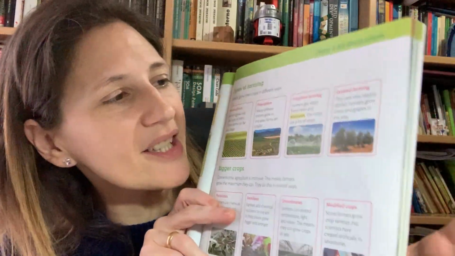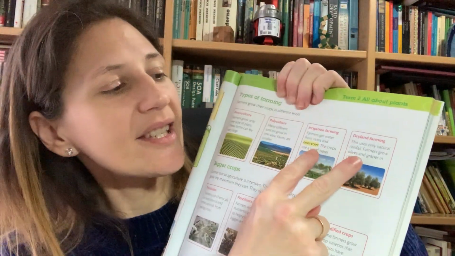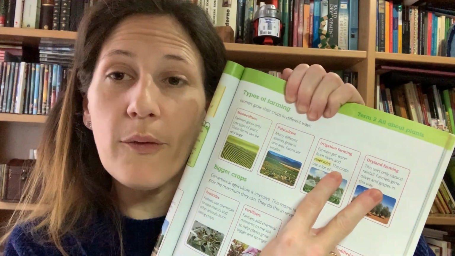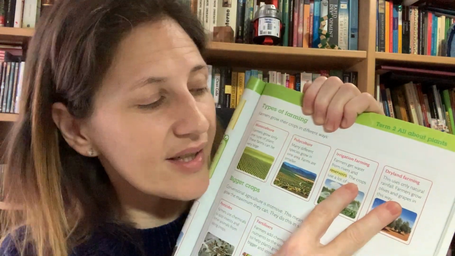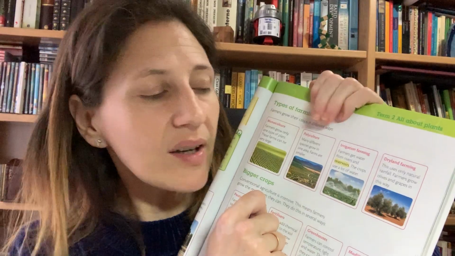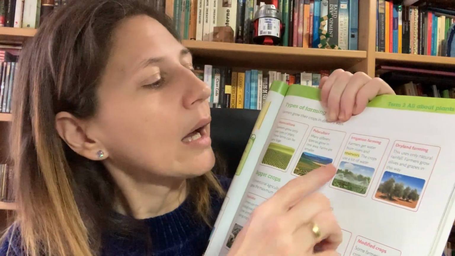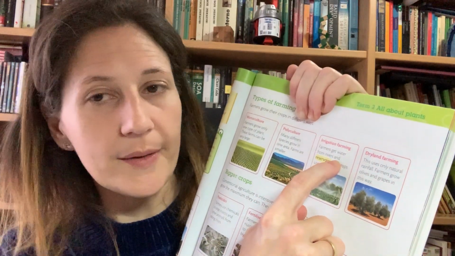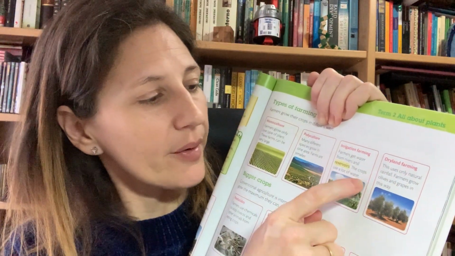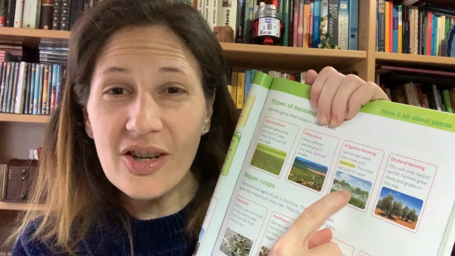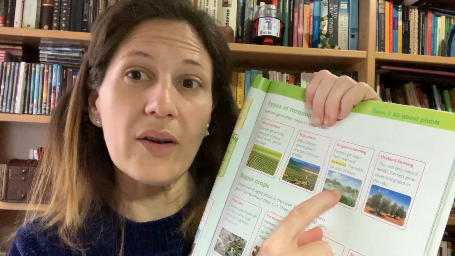Easy to understand too. And in this too, we attend to the amount of water we use to grow these crops. Irrigation farming is the typical, for example, that we have in Murcia. Okay, farmers get water from rivers and from reservoirs. It means that the crops use lots and lots of water, okay?